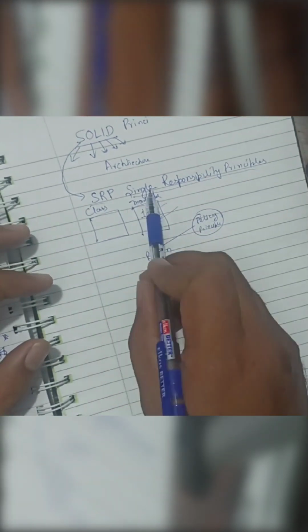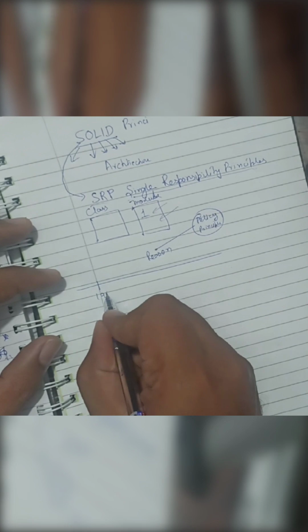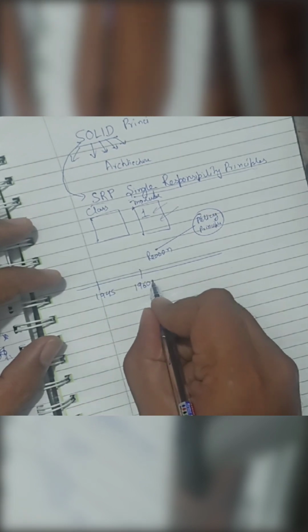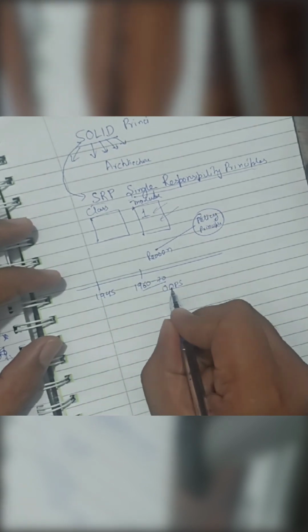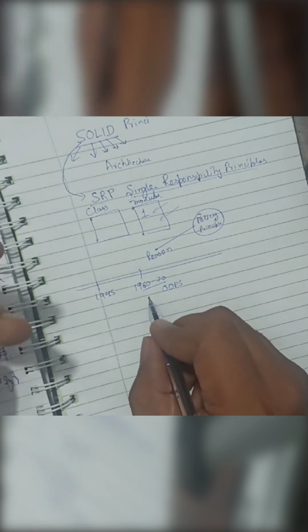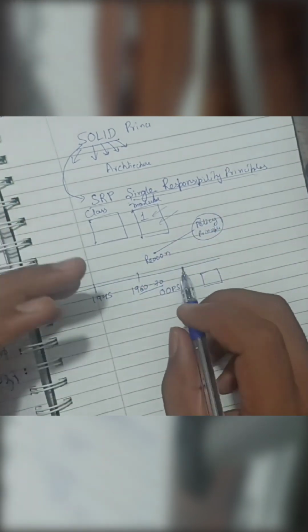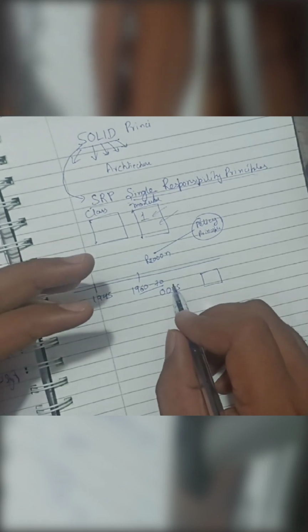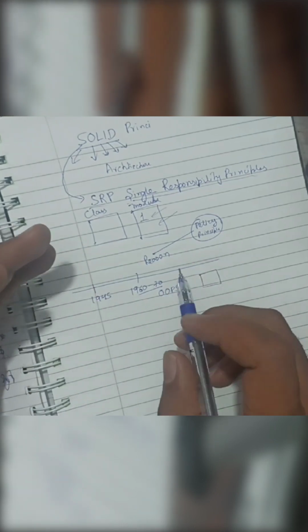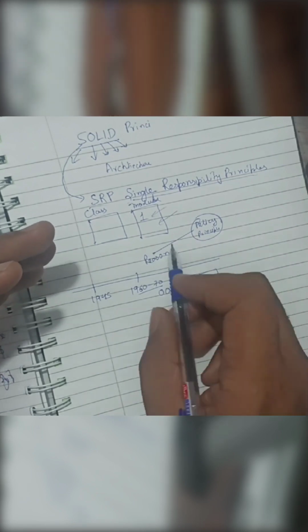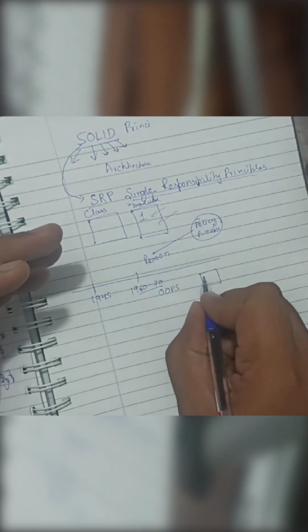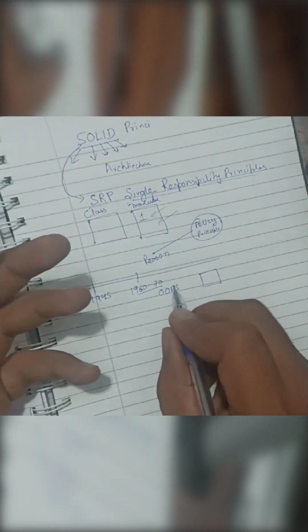Programming started in 1945, and in the 1960s or 70s they discovered the OOP programming concepts, so that they can divide the program into individual modules, like smaller components, building blocks. Essentially, SRP states that every class or module should have one and only one reason to change. Let me give you an example. A class should have a single responsibility or job.